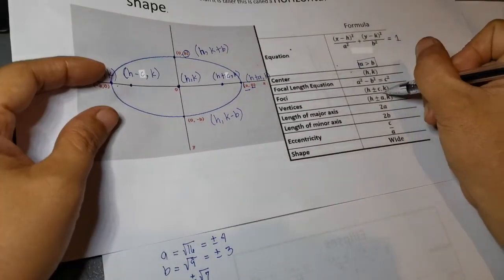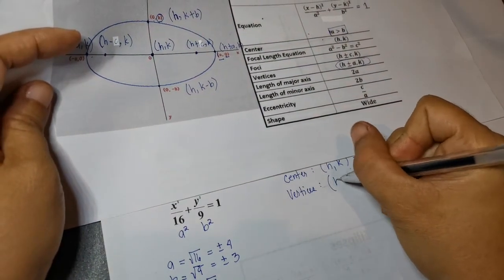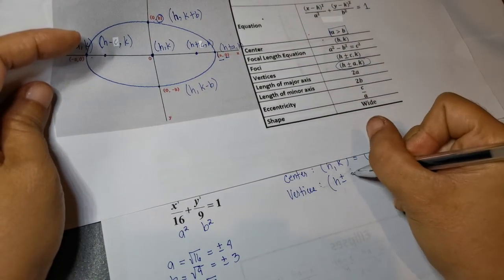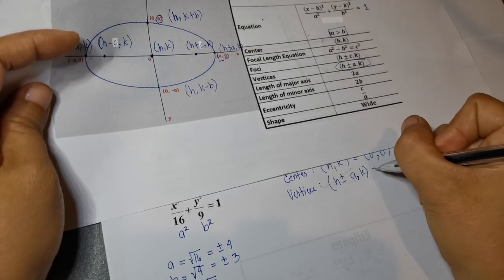Ayan. So, eto siya. So, ang vertices daw natin ay h plus and minus a, k pala.